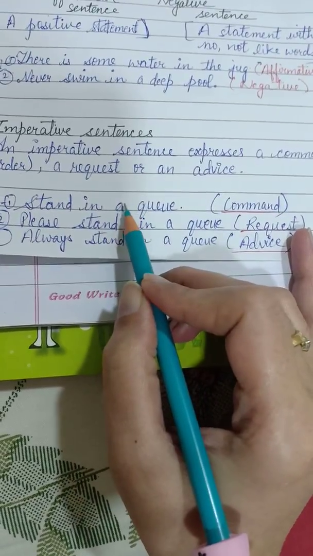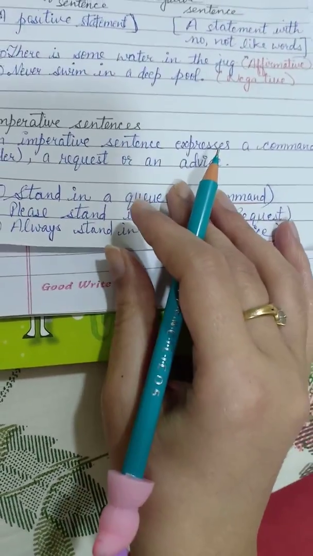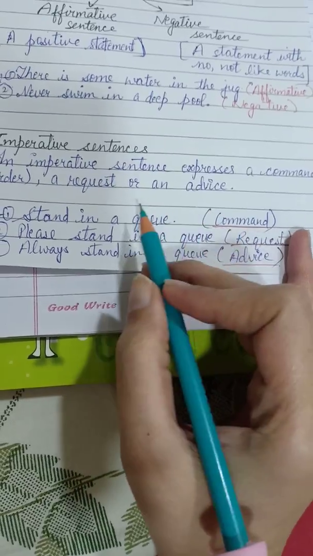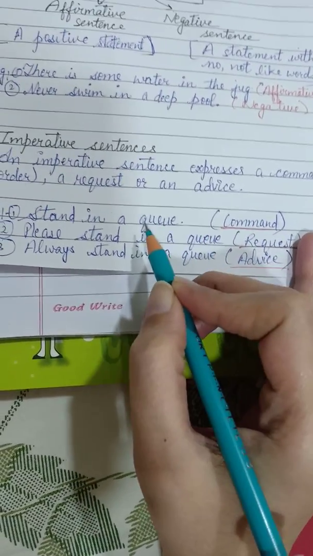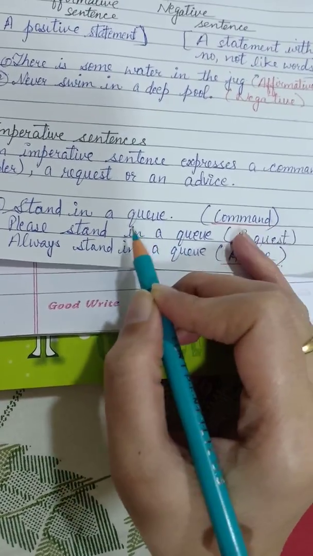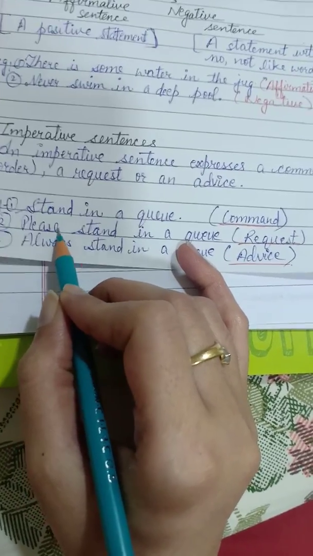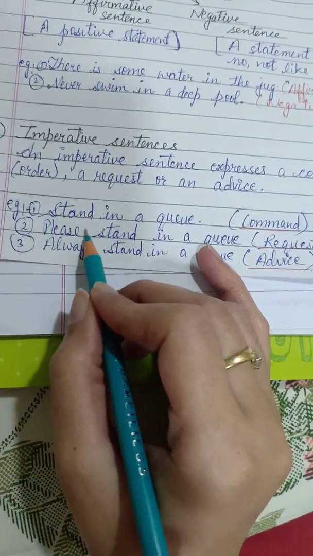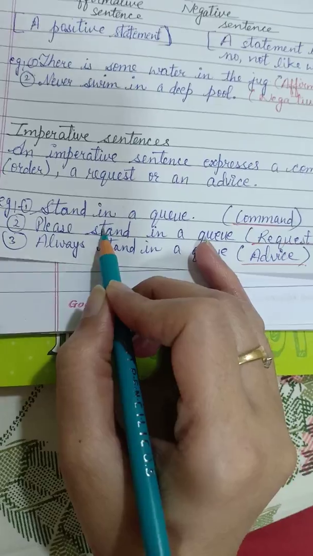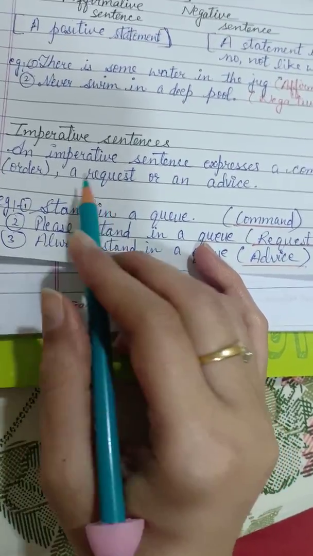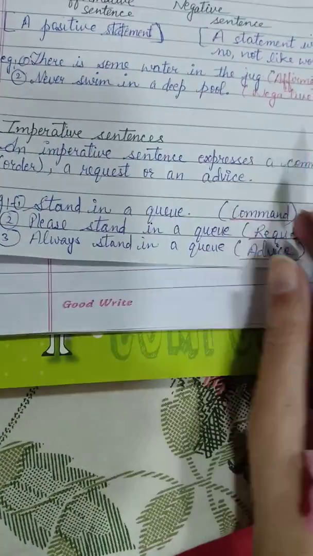So the same sentence which was in the form of command, in the former one, it becomes a request when we add please. So both these types, a command or request, they are the form of imperative sentence.